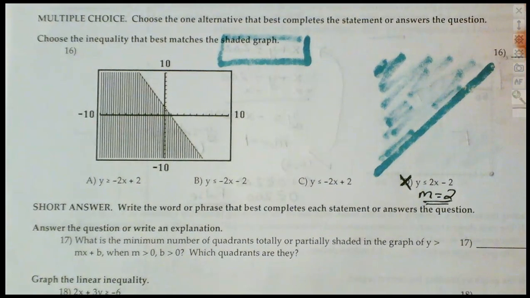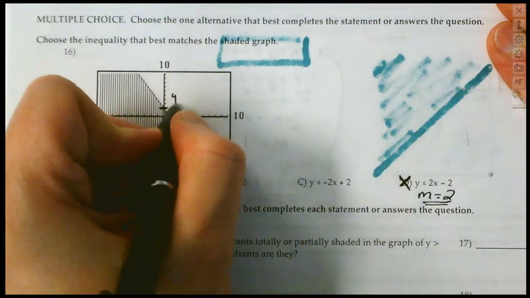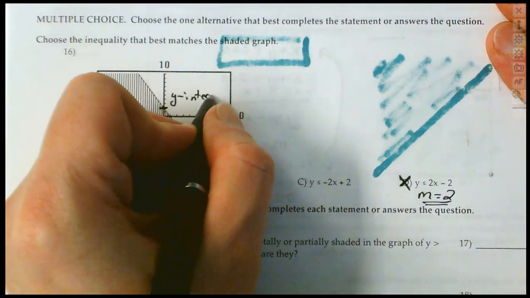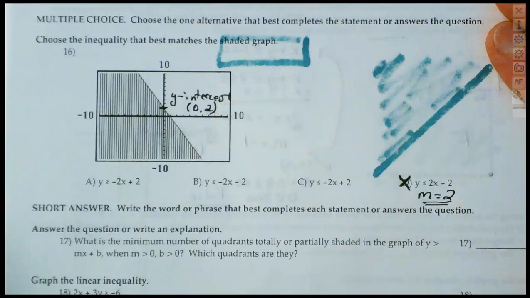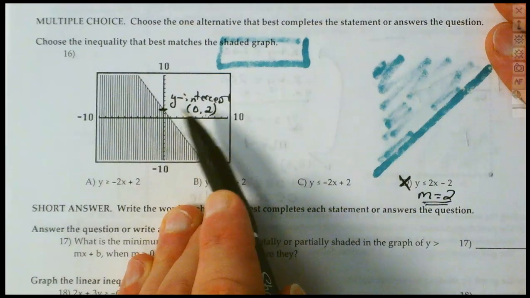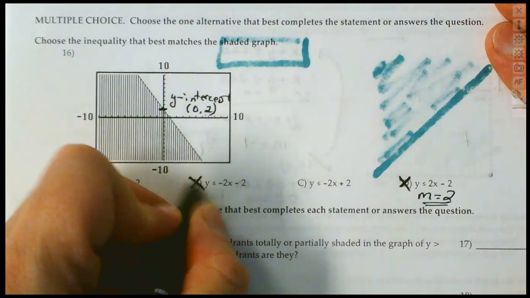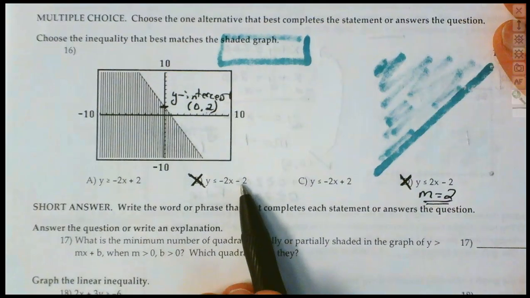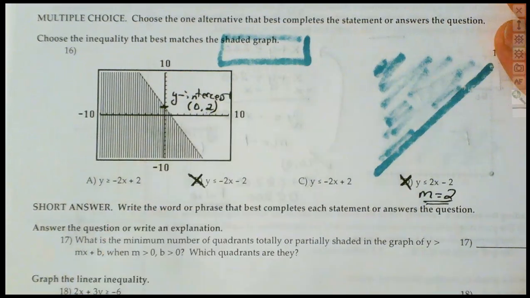Right? Now, what else do we know? Well, when we look at our picture, we have a y-intercept here of 0, 2. So that means that number on the end has to be a positive 2 because we're above 0, right? This is at 2 here. So which one can we get rid of now? B. Why can we get rid of B? Because the number on the end is negative, right? And that would make it down here. And ours is clear up here. Let's see how I use process of elimination.